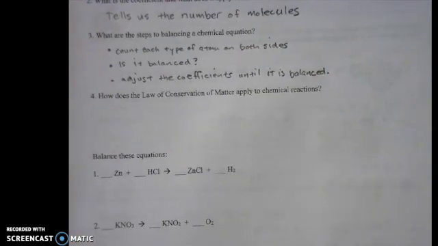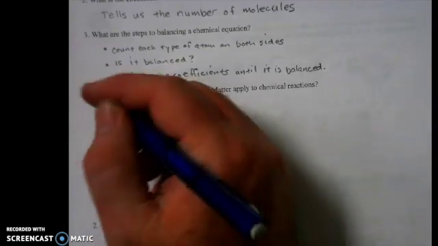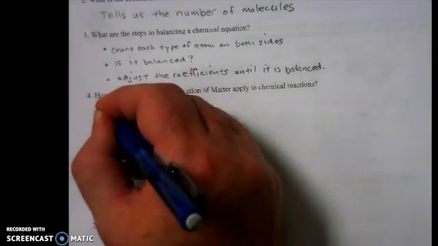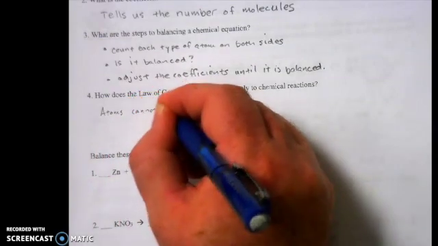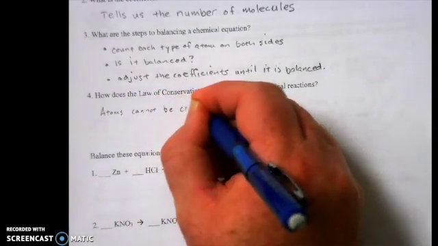And so now, how does the law of conservation of matter apply to chemical reactions? Atoms cannot be created or destroyed.